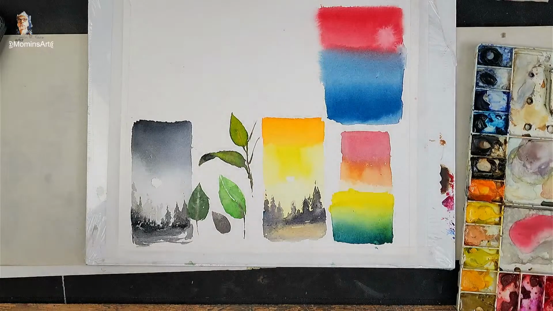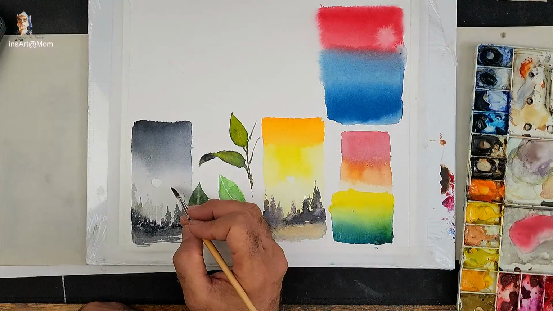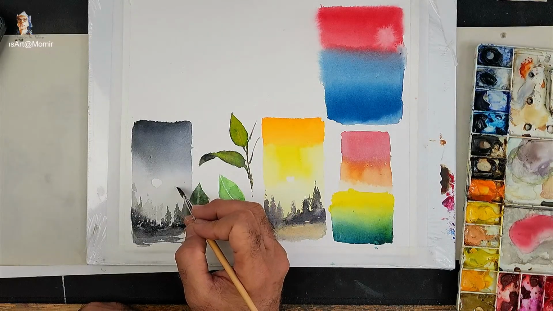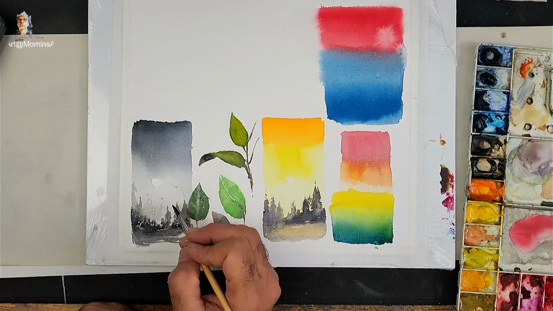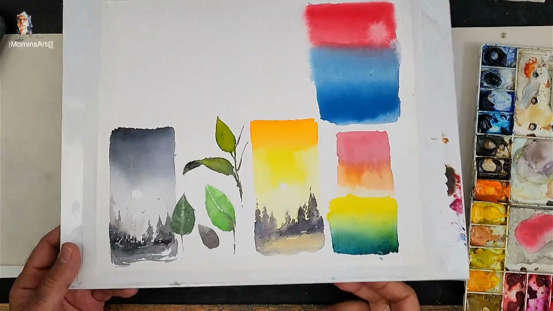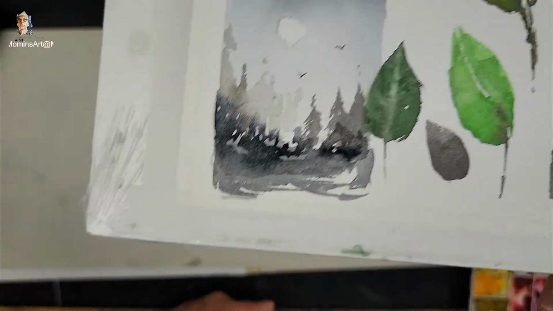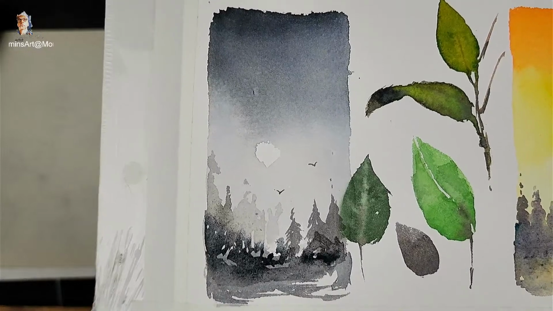And I will go get some porcelain. I will put something here, this painting also. Maybe put it here. Let me just go closer so you can see what I actually did. So there you go. So that is the one painting, right?